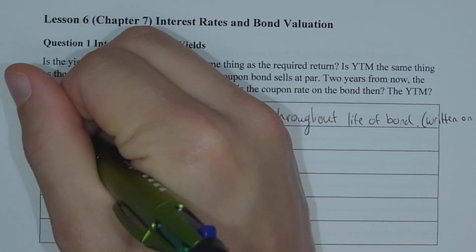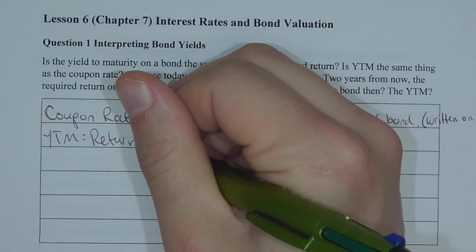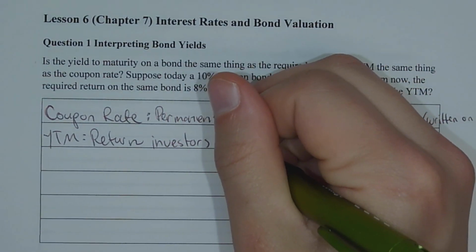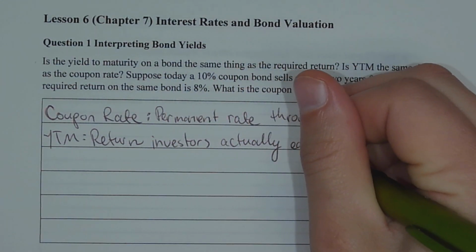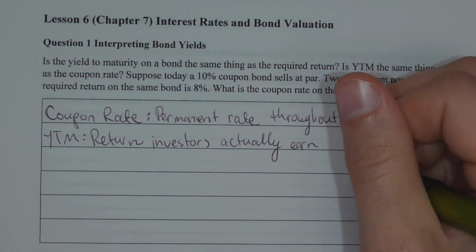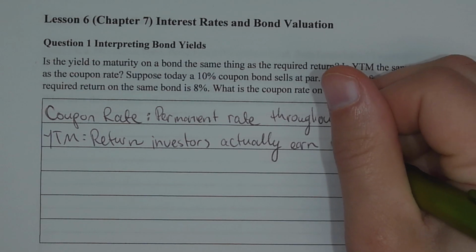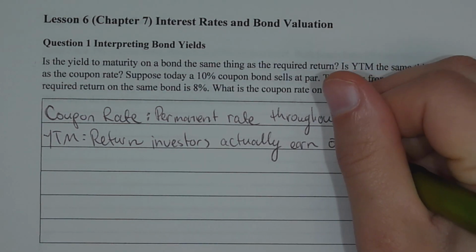Your yield to maturity is the return investors actually earn at market rates.